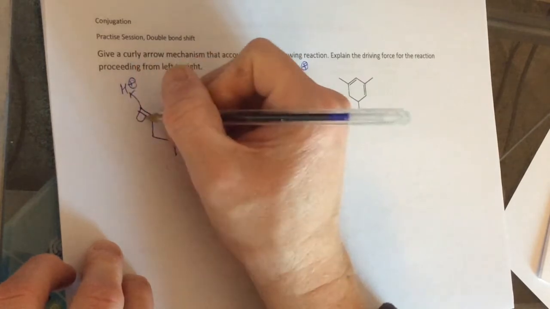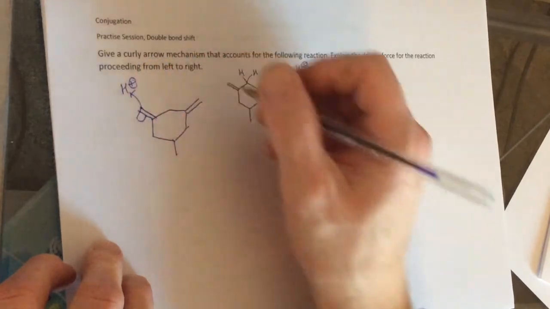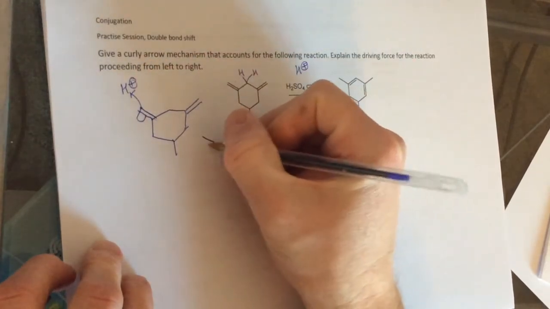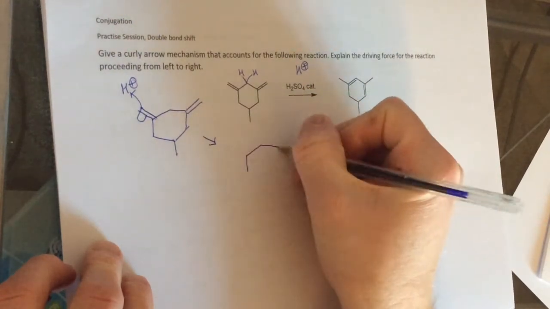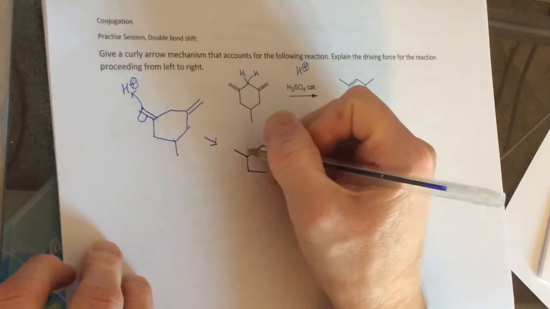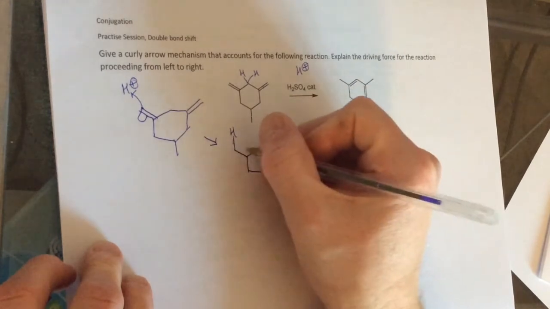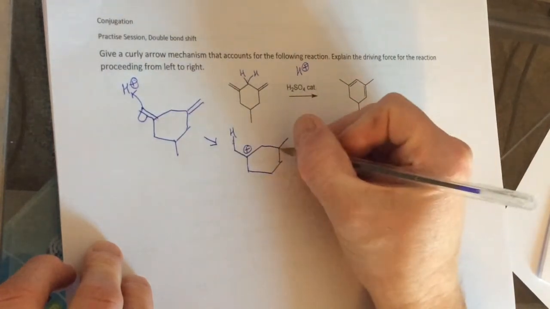So I'll push the curly arrow from the double bond through the end where it joins onto the proton, just to show where it joins. So following that, we've now lost that double bond and we've formed a new sigma bond to H, and that gives us our carbocation there.